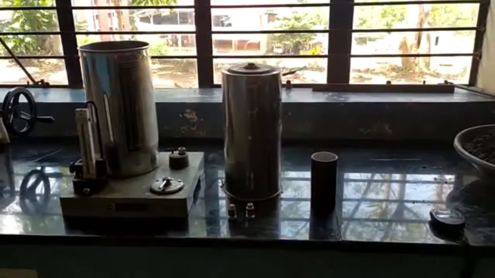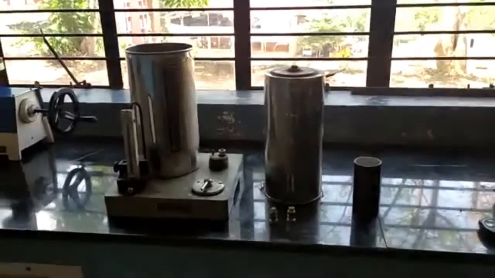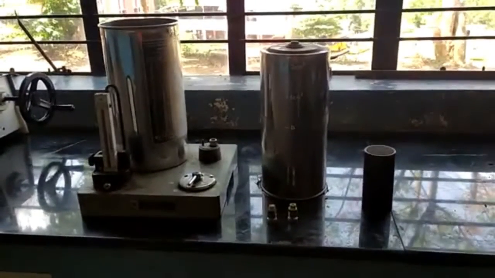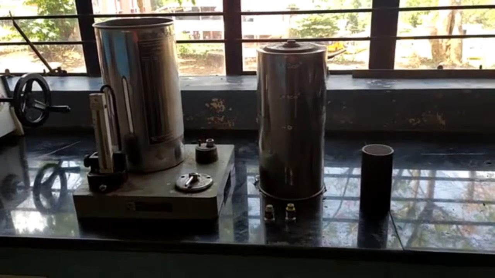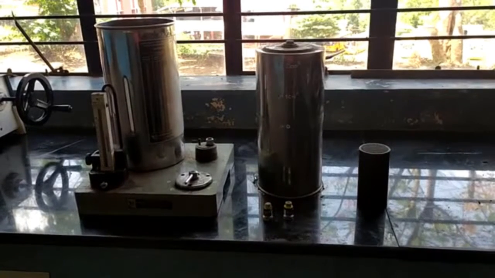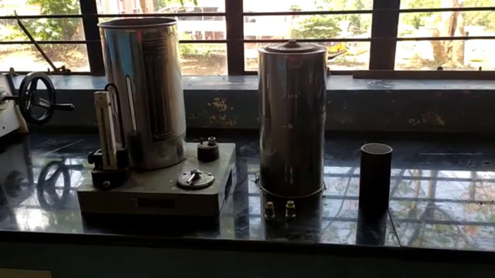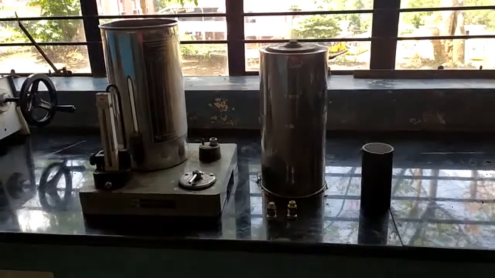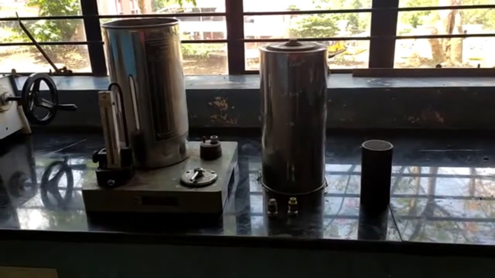So let us conduct a permeability test on a sand specimen to determine the permeability number. Usually the specimen used will be a sand compressive test specimen of standard size, 50.8 millimeter length and 50.8 millimeter diameter, a cylindrical rammed specimen.